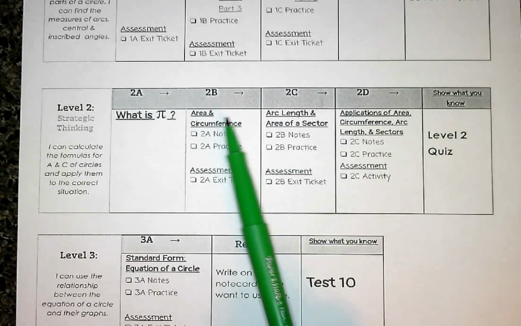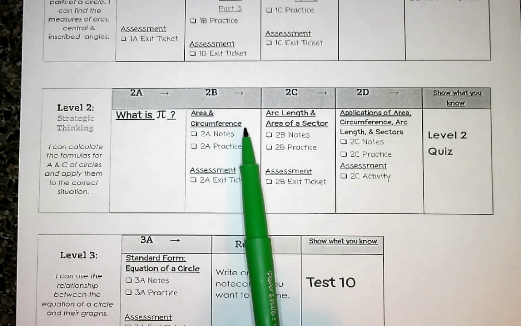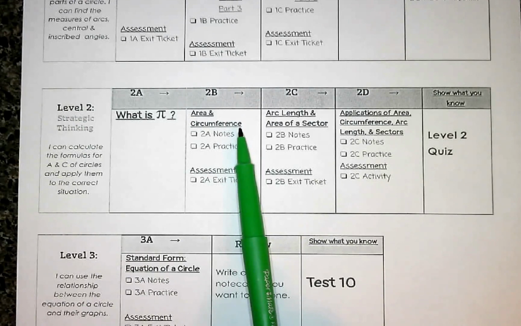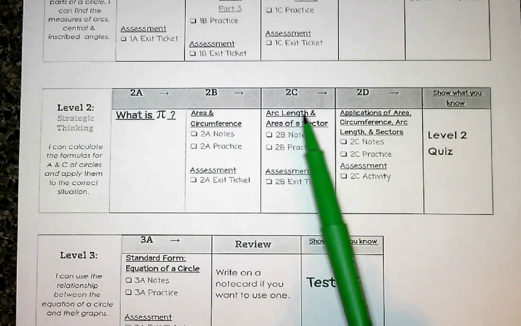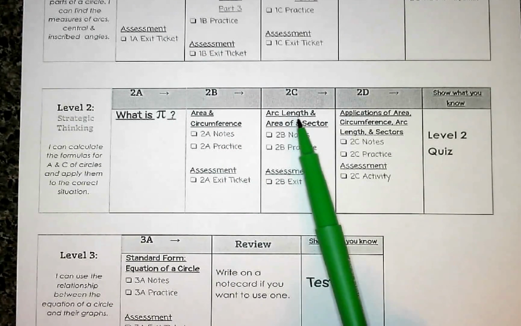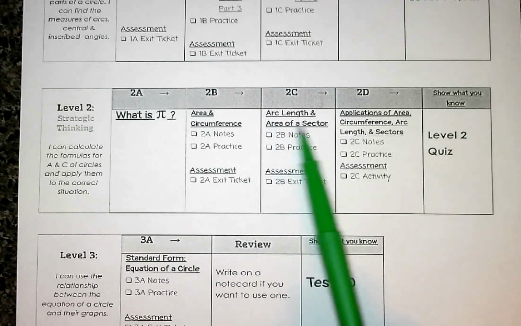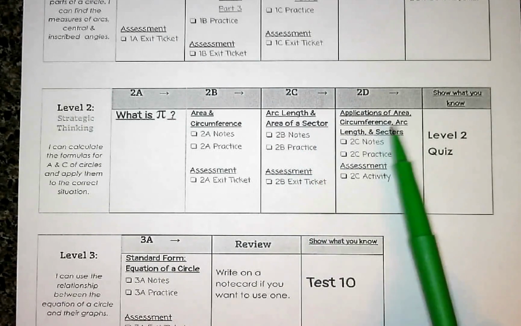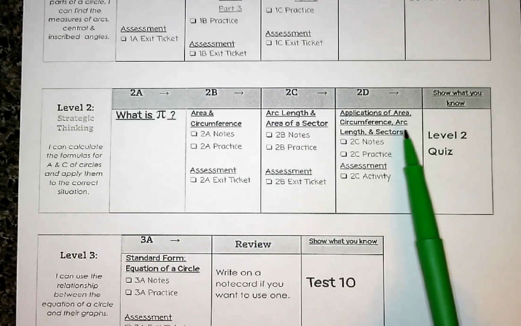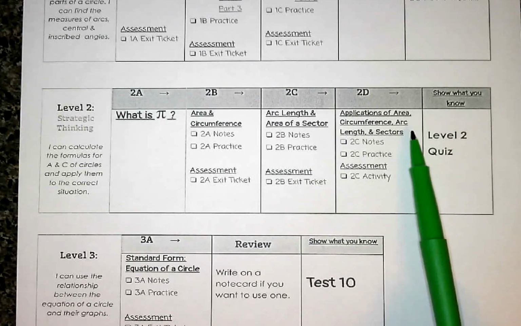In 2b, you'll do area and circumference, which I believe will be mostly review for you. In 2c, you'll talk about two different things, which are parts of circles. One is called arc length, the other one is called a sector. And then when we get to 2d, we'll look at all four of those different things and their formulas and how they can be applied to different things.